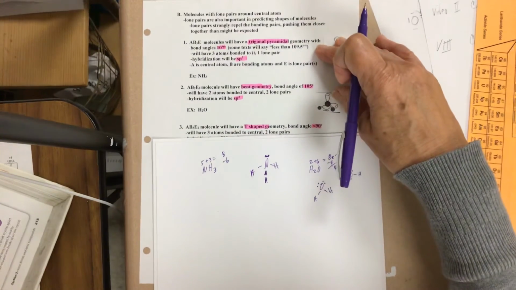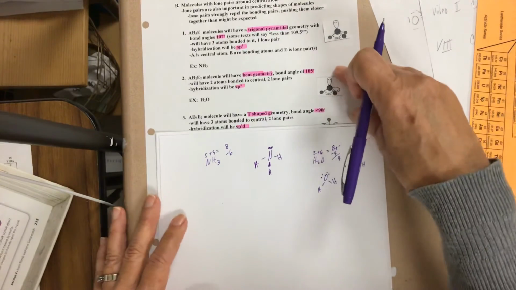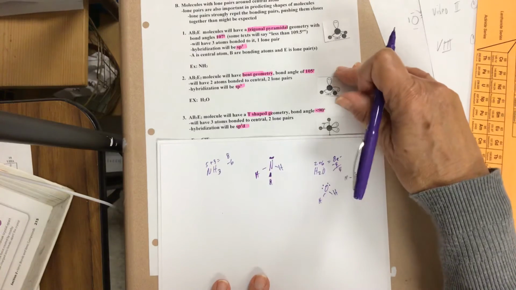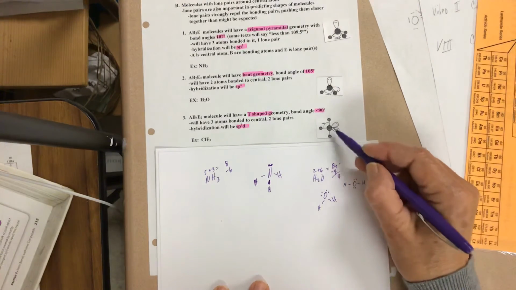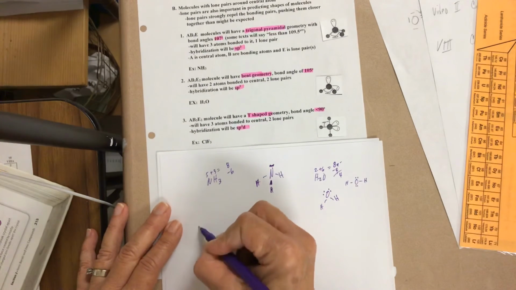Okay, next we have AB3E2, which have a T-shaped geometry and a bond angle less than 90. So we're going to have 3 atoms bonded and 2 lone pairs. We're going to draw ClF3. It's going to look kind of like this, and my drawing probably will look nothing like that, okay? So we have ClF3.